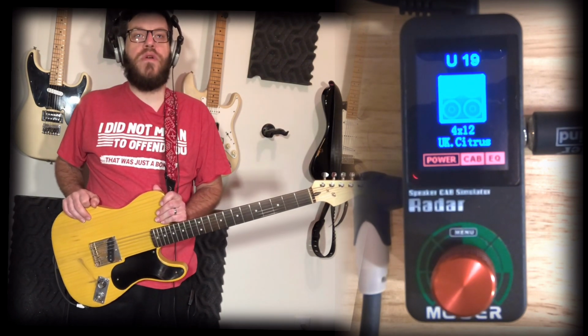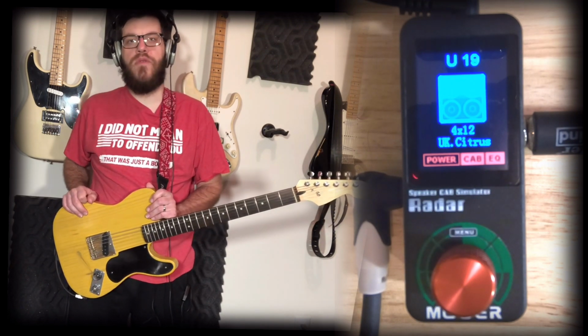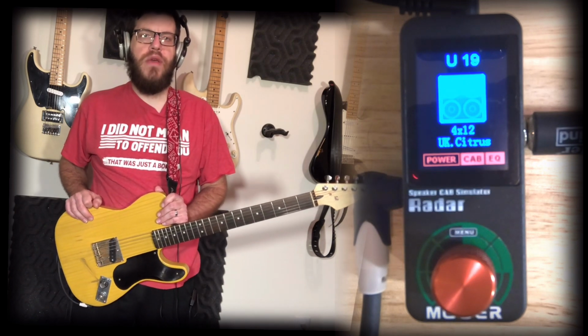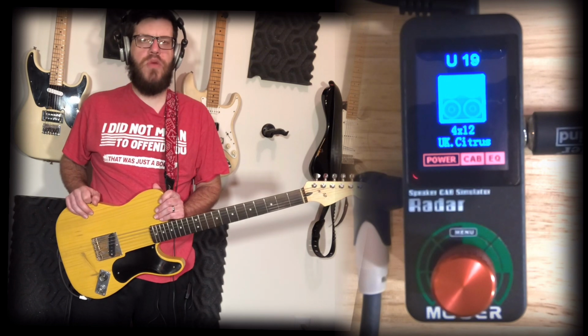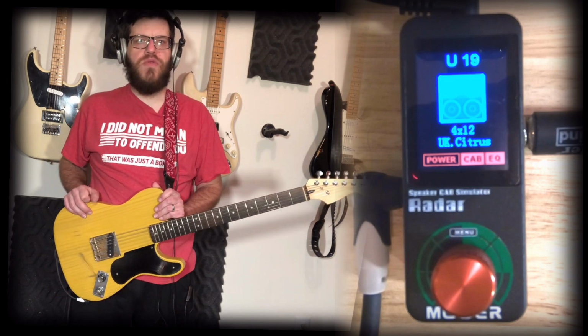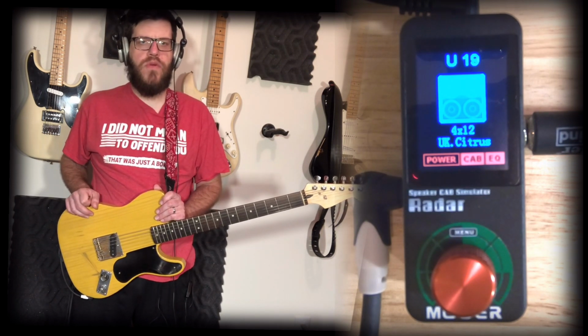Now, I use this pedal largely in conjunction with a load box, in which I send the line out from the load box into the Mooer radar just for the cabinet and mic simulation. Now what this does is allows me to have usually a small tube amp, but absolutely cranked and getting that tube saturation that everyone loves, but pretty much silent in the room.